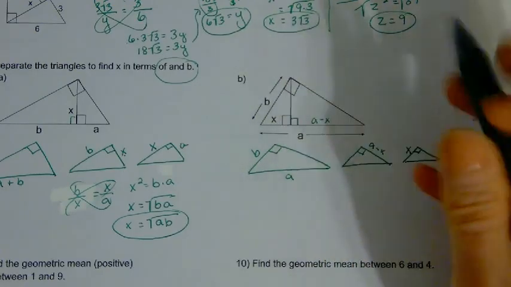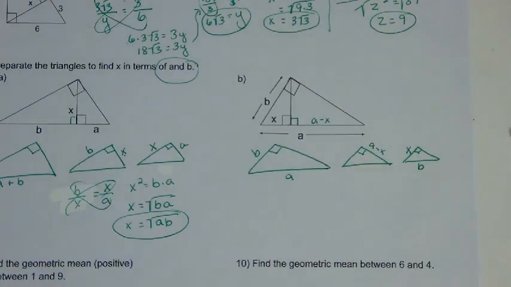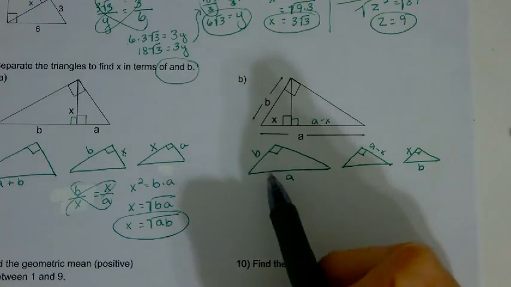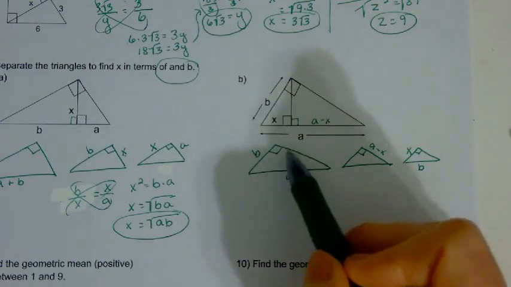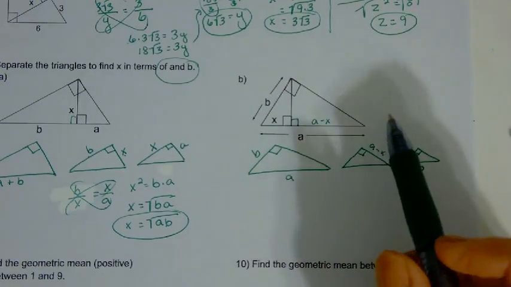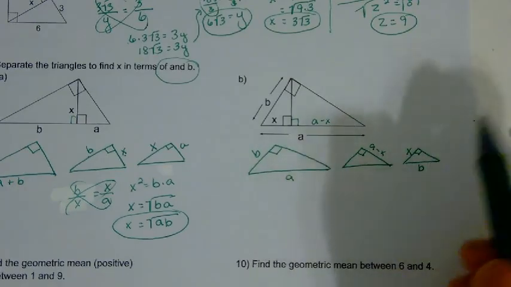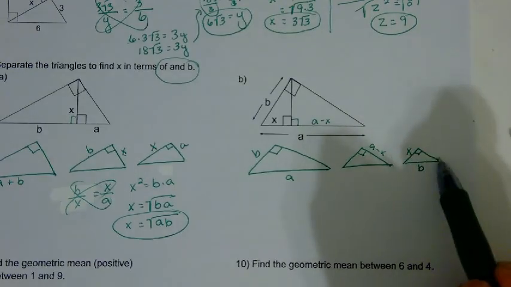I'm feeling like I made a mistake here again. Let's see. This is the big triangle, so the shorter leg is B. Longer leg, nothing. That's A. Medium triangle, A minus X. Short leg, nothing. Hypotenuse, nothing. Small triangle, short leg is X, long leg we don't have a measurement, and B goes here. Okay, so we're going to set up an equation to solve for X in terms of A and B.